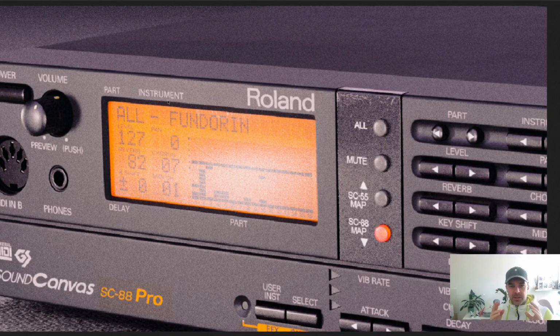There was a time when a lot of MIDI complexity was actually made simple, and this was in the era of the General MIDI sound modules, where you would have one small box like a Sound Canvas. Yamaha also had some, Korg had some, and in this box there would basically be a mini studio, and this studio would be the same across different brands, different companies.